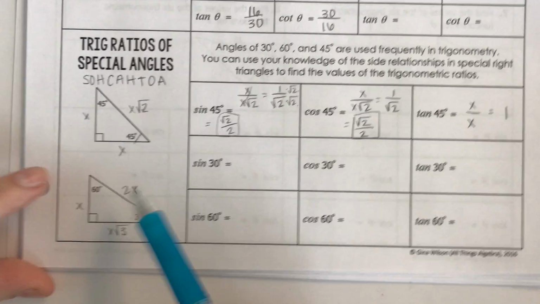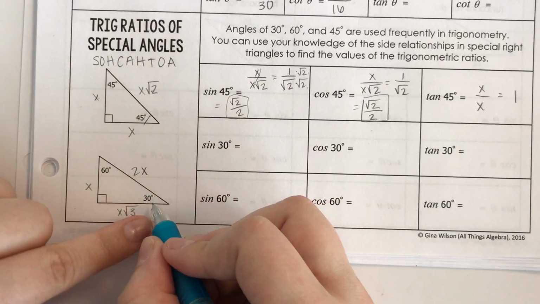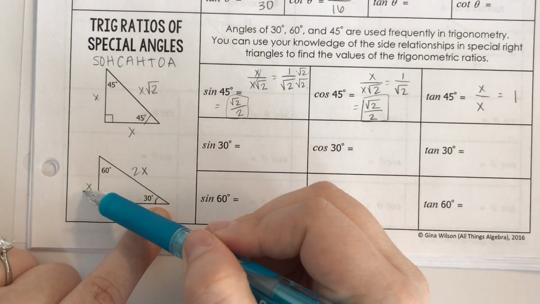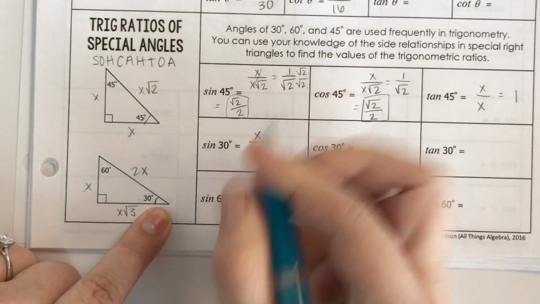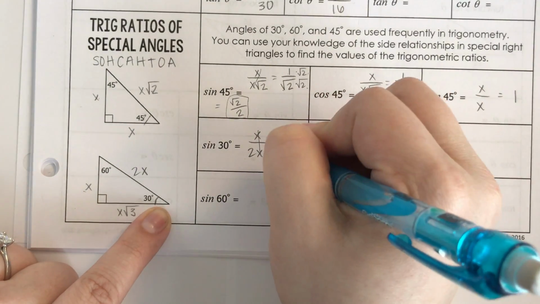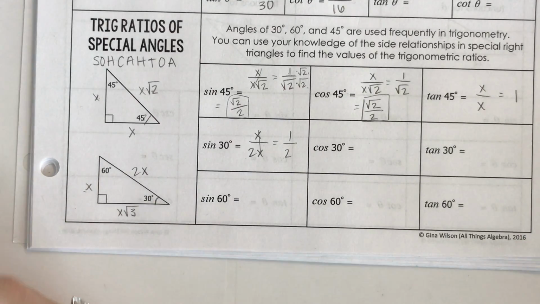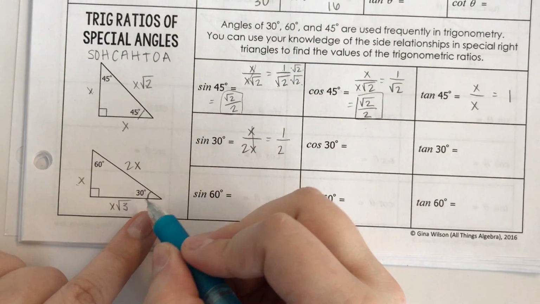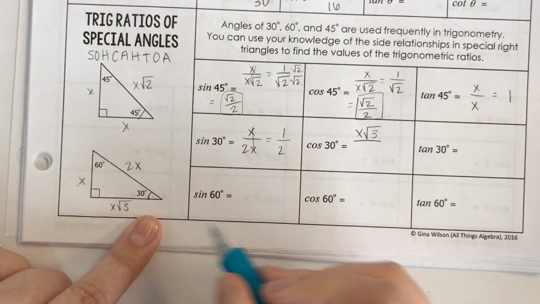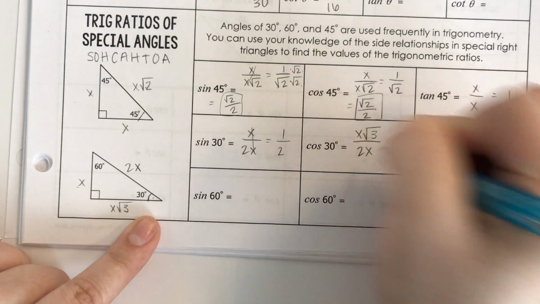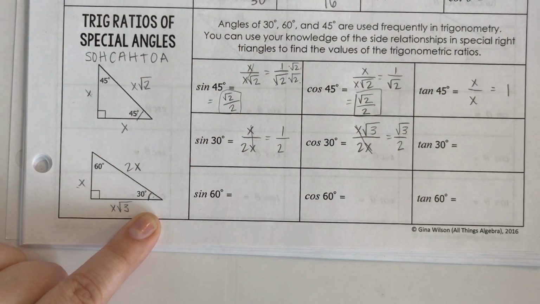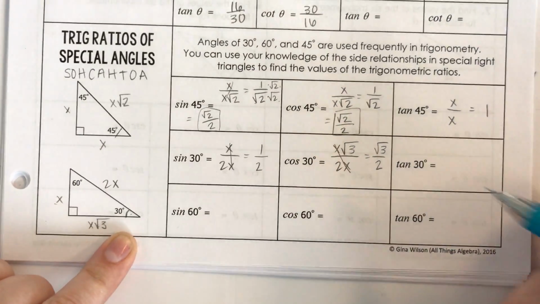So 30 degrees. Let's do 30 degrees. Now we're going to use this triangle here. 30 degrees is right here. We'll start with this one. Opposite over hypotenuse is sine, so opposite x over hypotenuse 2x. The x's cancel and you get 1 over 2. And that's it. Cosine is adjacent x radical 3 over hypotenuse 2x. The x's cancel and you get radical 3 over 2. That's always the same too.